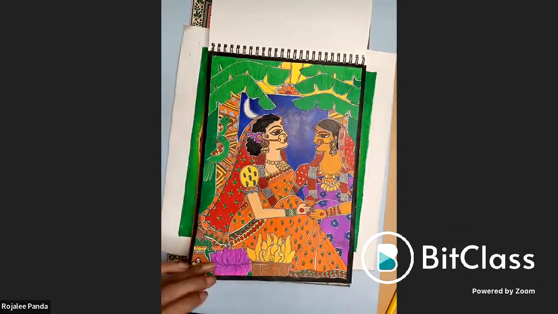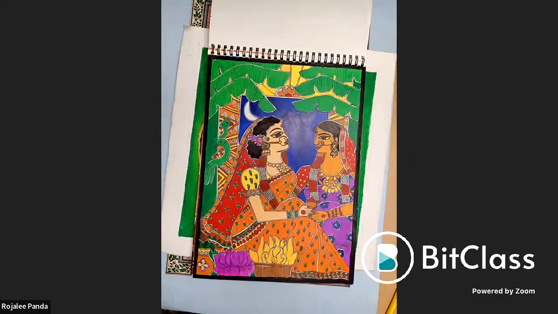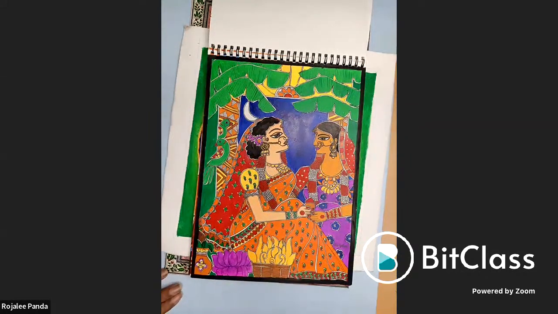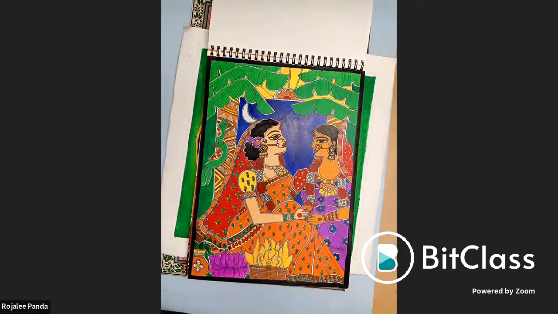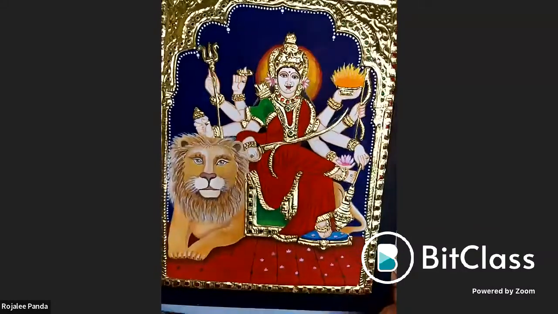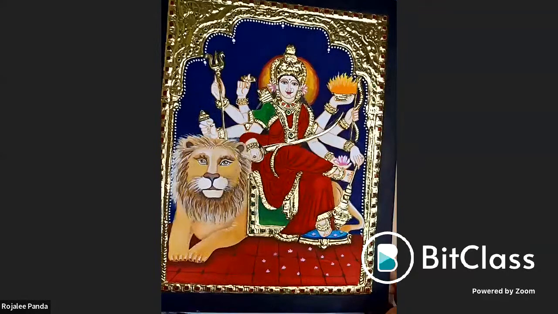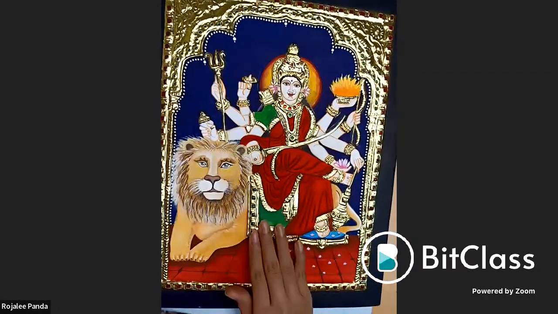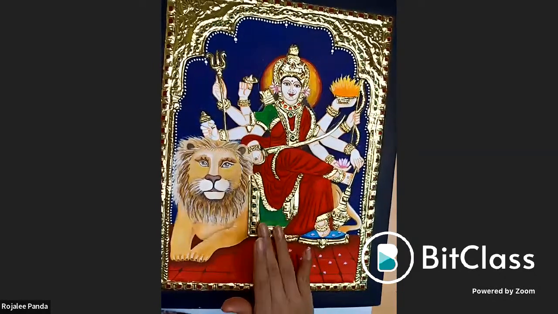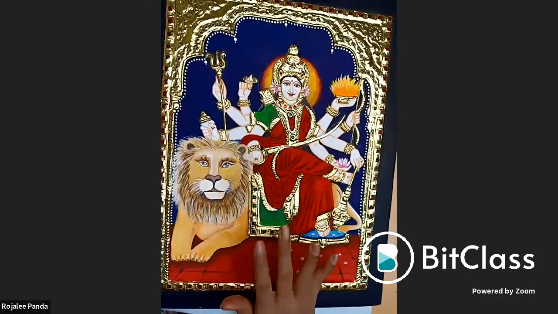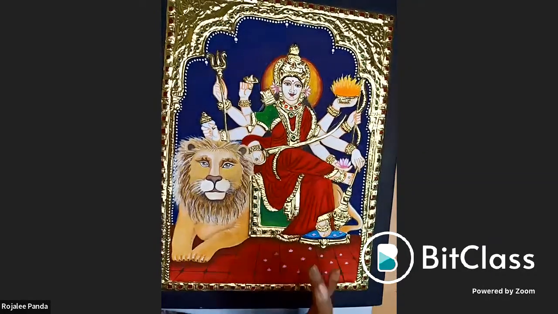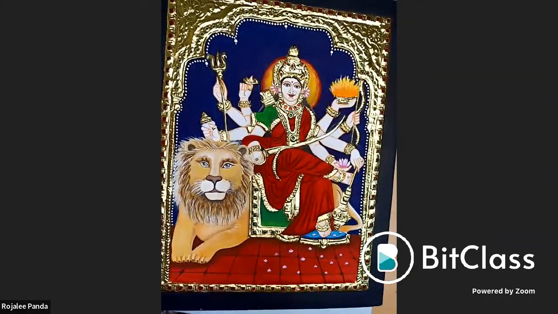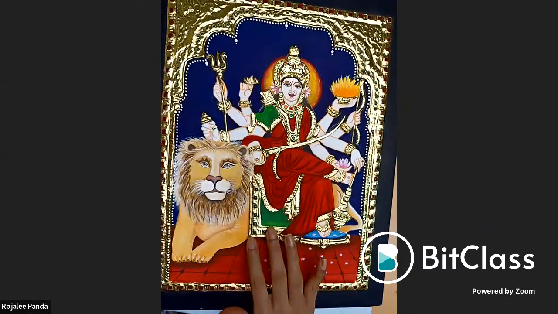And other than this, we have some gold work and embossing work in India. Those are the Mysore painting from Mysore, and from Tamil Nadu we have Tanjore painting. In this Tanjore painting you can find the gold work and embossing work. It gives you a little 3D effect. Normally 24 karat gold is used here. Nowadays, you can find artificial gold also used in the painting, and it totally depends upon you.